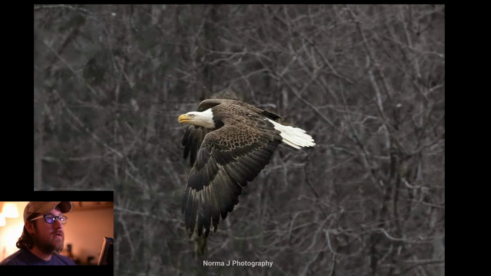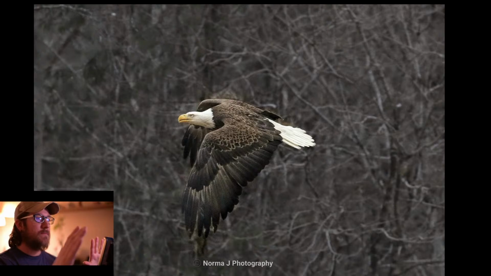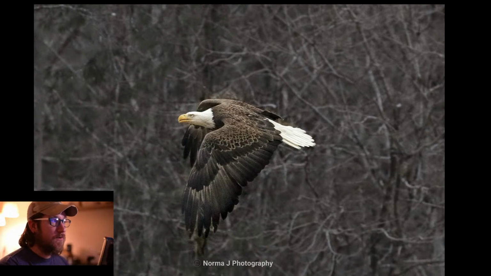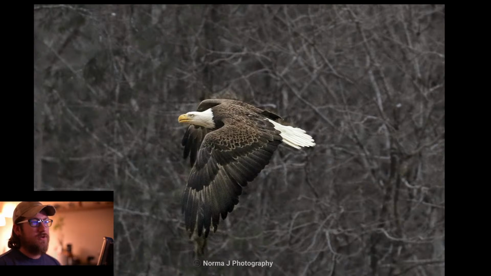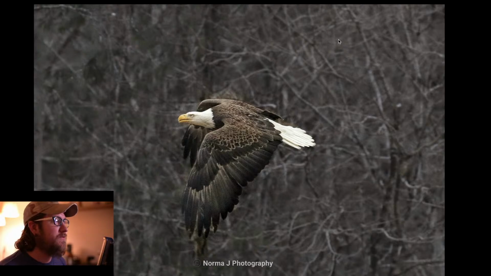So great image, Norma. I didn't mean to take away from your photo at all. Centered, strong composition, a blurry background, so our background's not in focus. It's nice and blurred thanks to depth of field. Very strong compositional technique. And you caught this eagle at such a cool moment. He looks like he's about to maybe look down and dive into his prey. This is a super cool shot, and I would be very proud to take a shot like this myself.